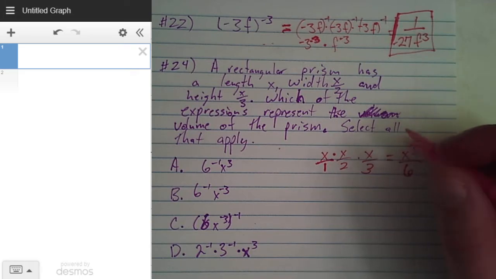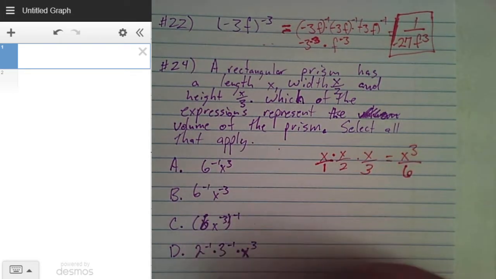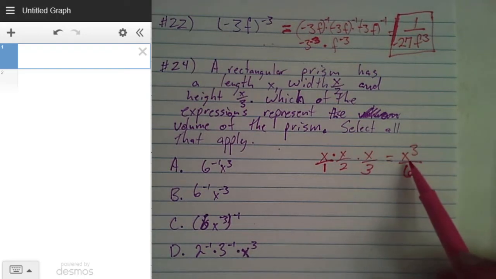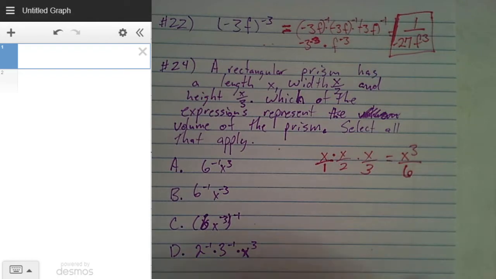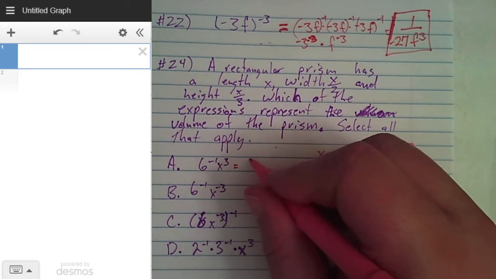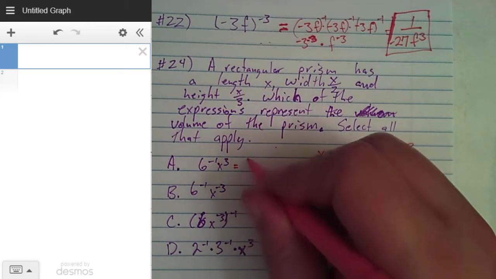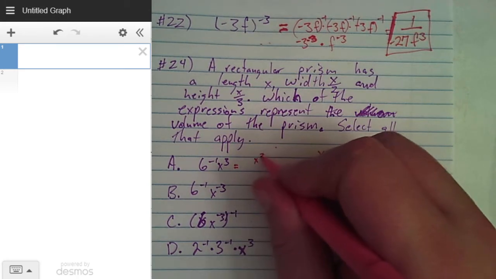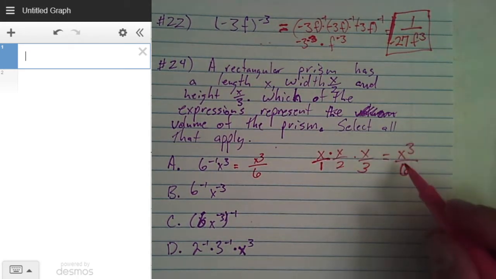Okay, so we're trying to figure out which of these 4, if there's just 1, 2, 3, or all 4 of them, are equivalent to x cubed over 6. So we know 6 to the negative 1 is going to put the 6 down in the denominator, so we're going to get x cubed over 6, which is what we got there.